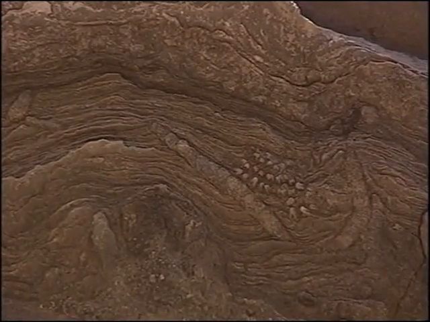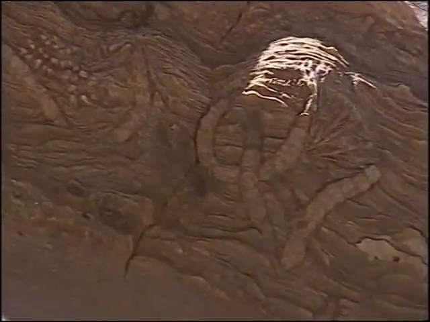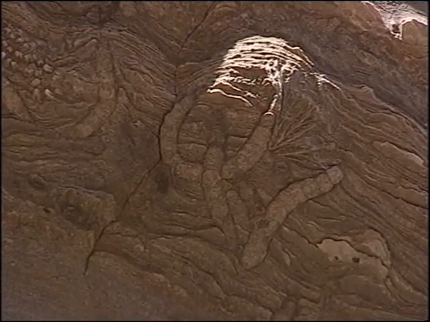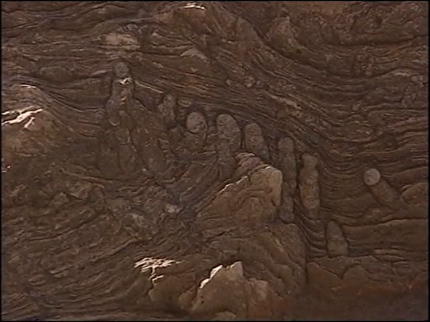Here is some more evidence for biological processes. These are burrows, and they indicate that animals were living in these sedimentary deposits during the Carboniferous. Burrows are common in the rock record.